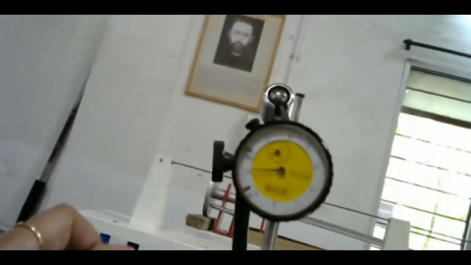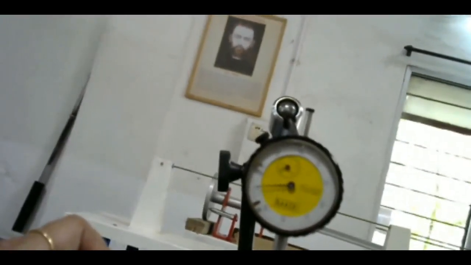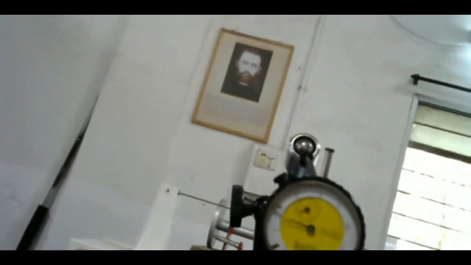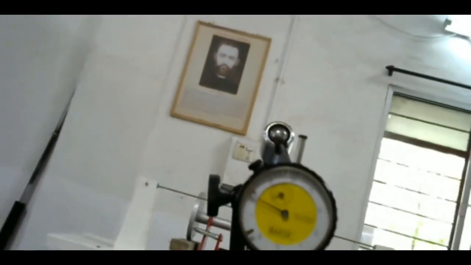I just set it at 0 so you can measure your reading easily. Otherwise, if it is set at 10, naturally this is 10.